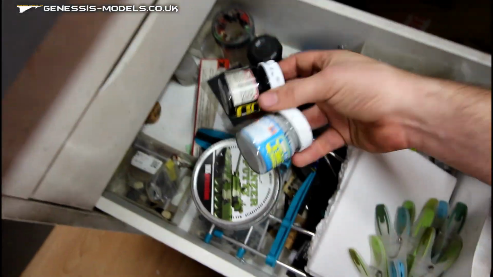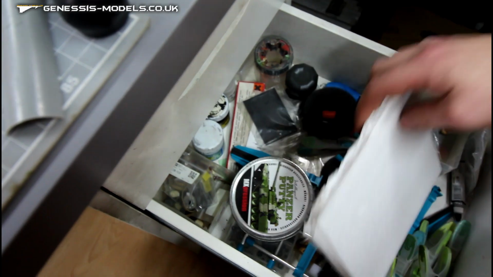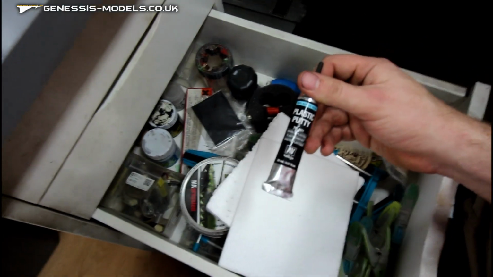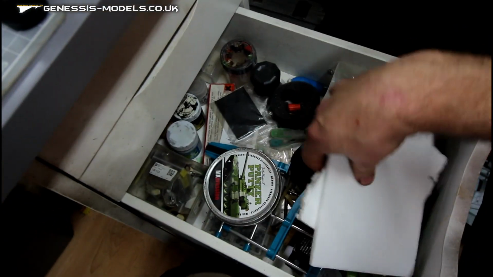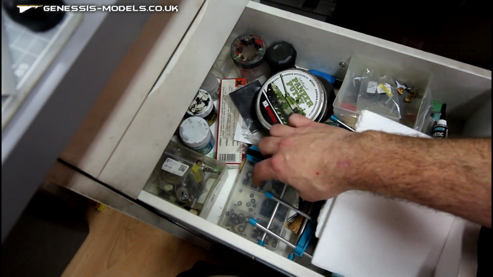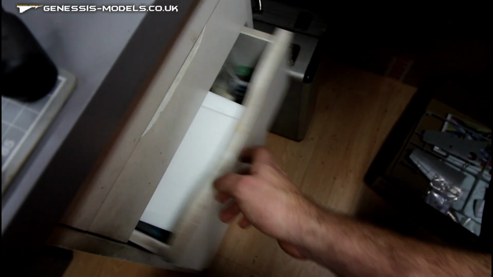We've got all the Mr. Surface stuff at the back. Good old plastic putty by Vallejo, definitely a good one to get. Panzer putty as well, that's also a good one. Box of O-rings as well, that's good for bombs and all that goody stuff.